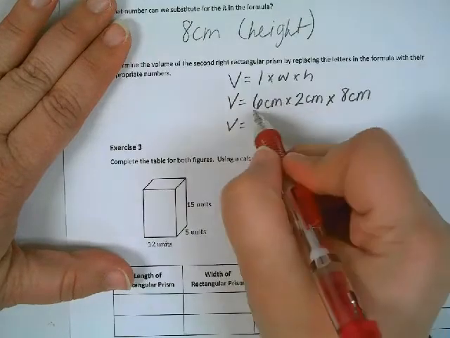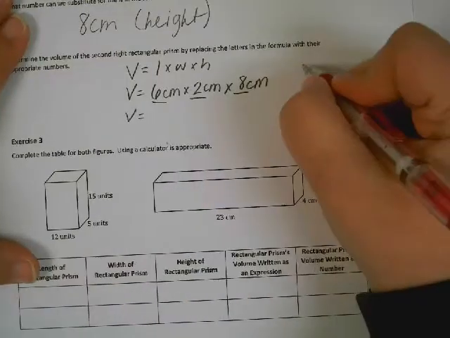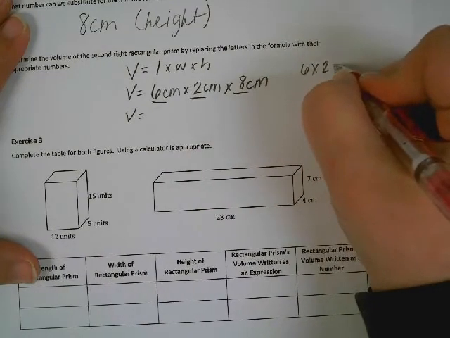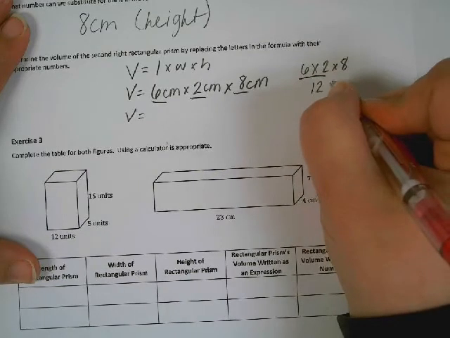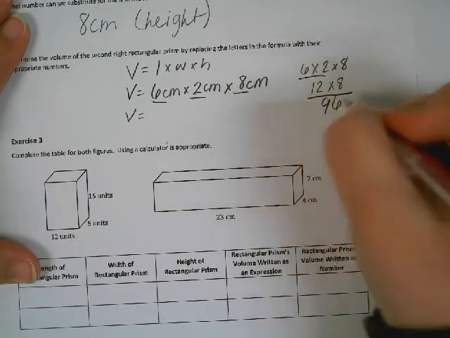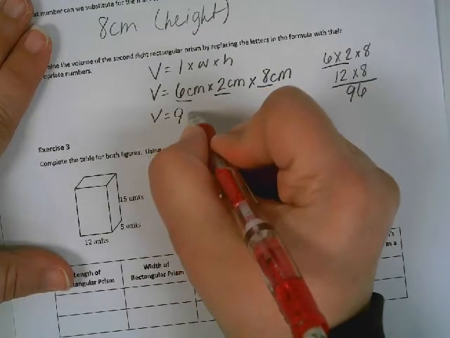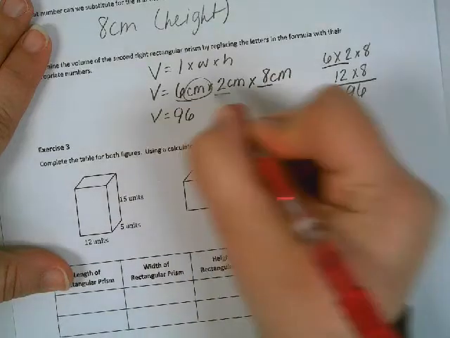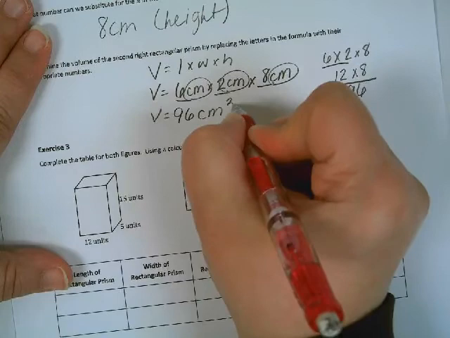My next step, I'm going to just multiply the numbers together. So 6 times 2 times 8. I know that 6 times 2 is 12. And then 12 times 8 is 96. So my volume is 96. And then I have centimeters, centimeters, centimeters. So centimeters cubed.